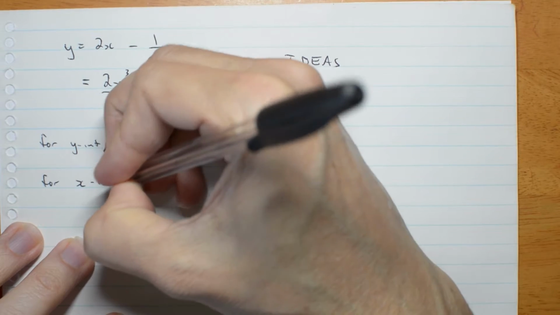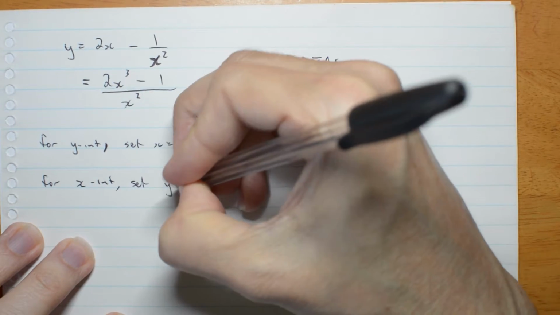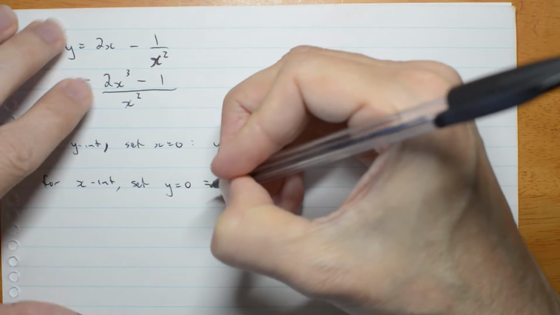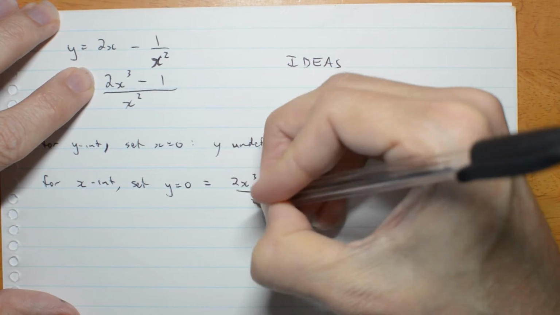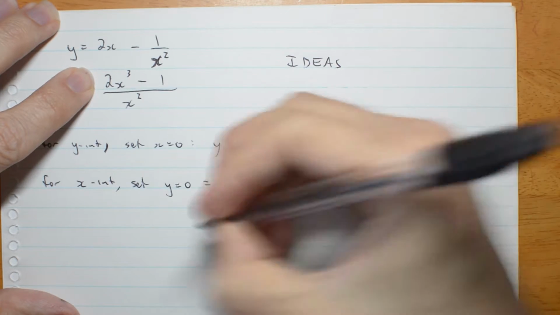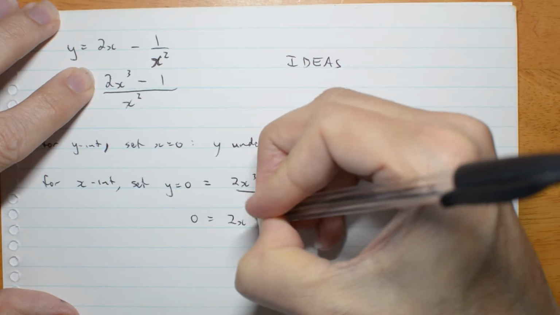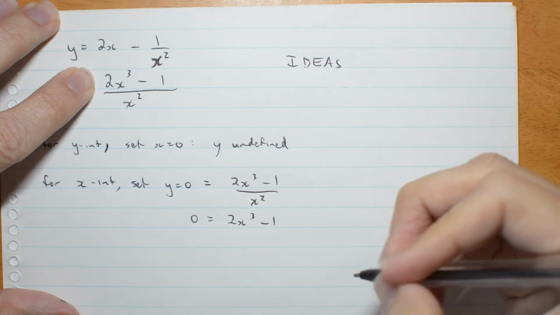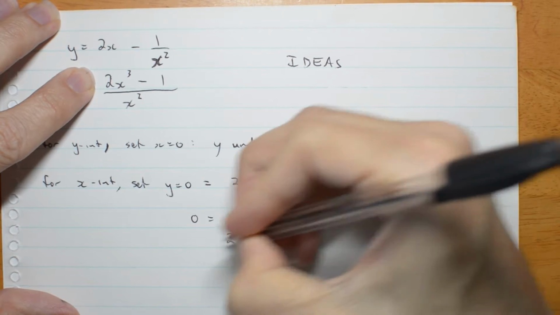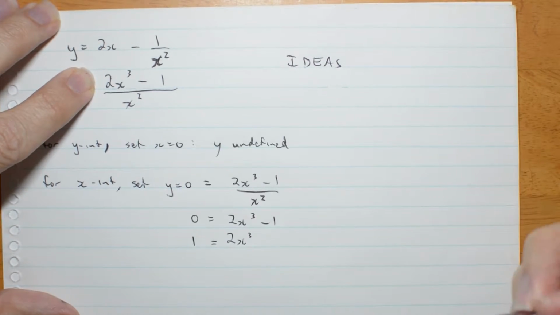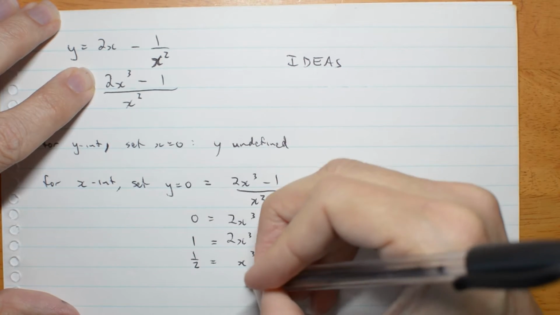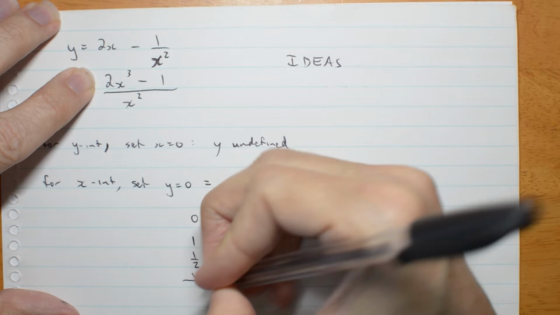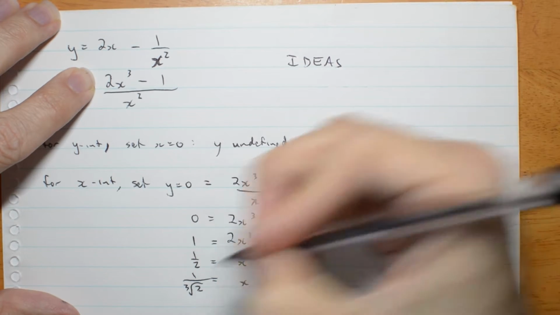For x-intercepts, set y equal to 0. Well, that means 2x cubed minus 1 over x squared is 0, which means 2x cubed minus 1 is 0, which means 2x cubed is equal to 1, which means x cubed is a half, which means x is 1 over the cubed root of 2.